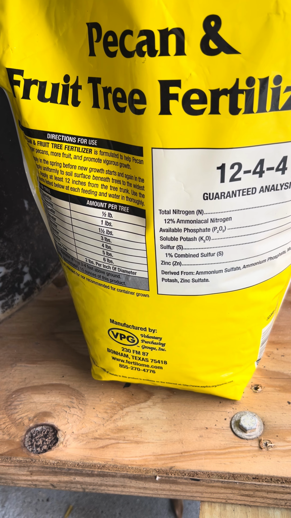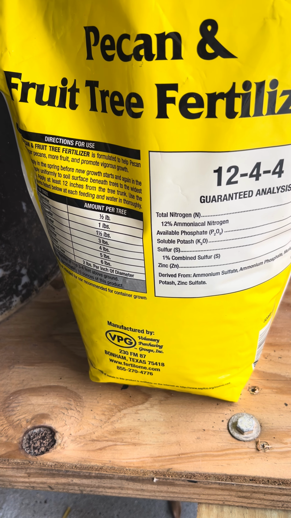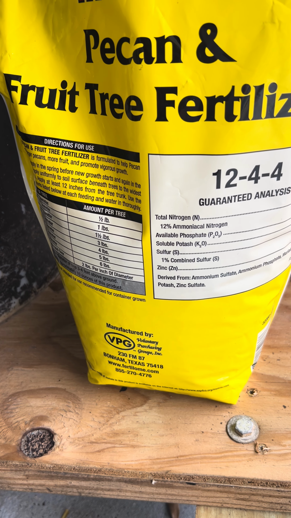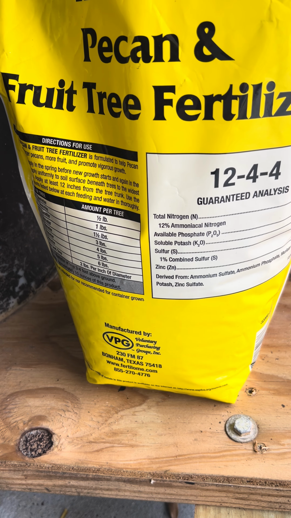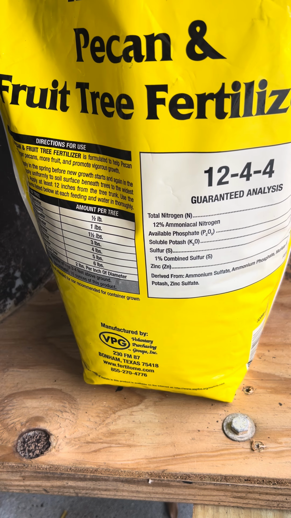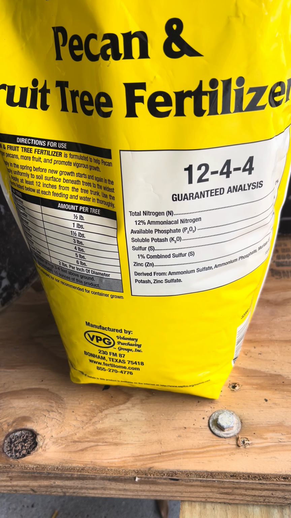Also, potash is potassium, or is full of potassium. So that's the lesson for the day.